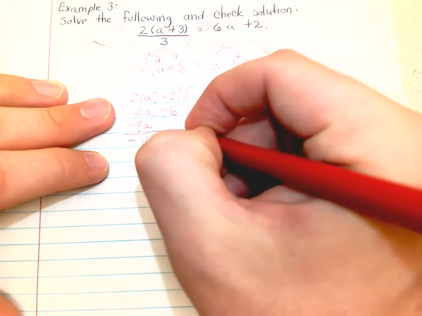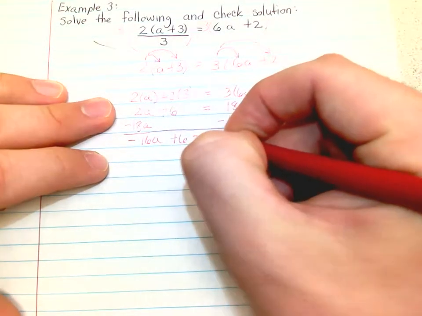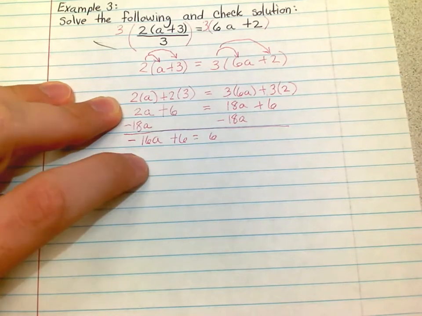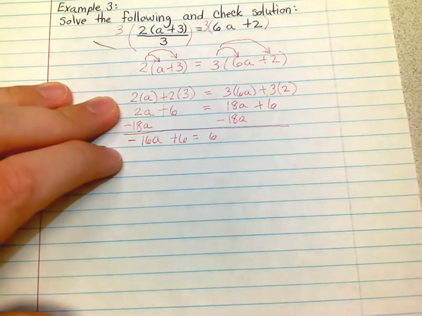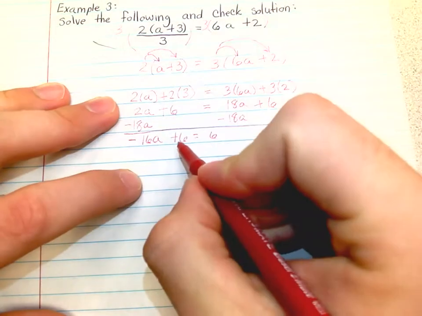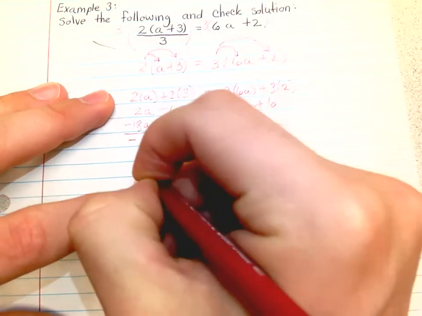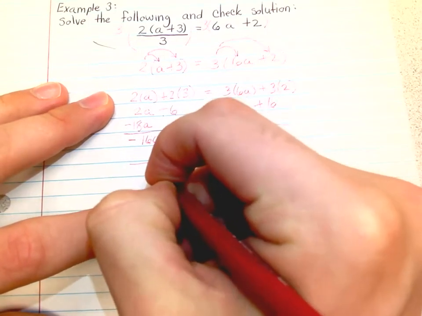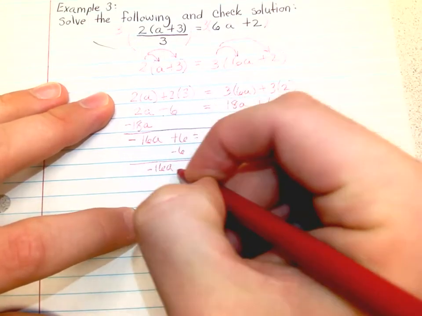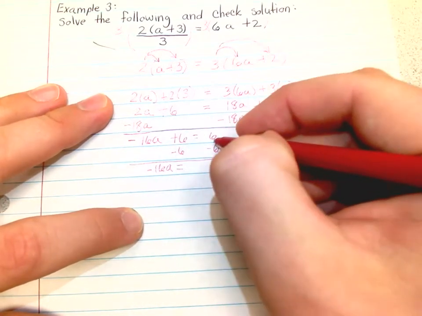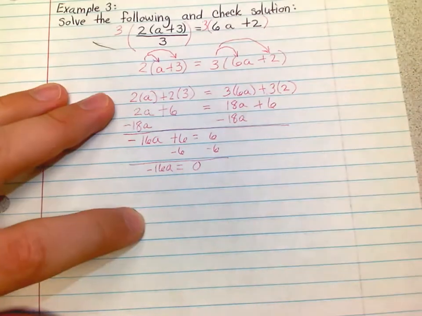Okay, we have our plus 6 equals 6. Now we want to get rid of this 6 right here, because we want to get the negative 16a by itself. To do that, let's do the opposite sign of the plus 6. Let's subtract 6 on both sides. Negative 16a equals, because this is going to go to 0. And what's going to happen over here? It too will go to 0.